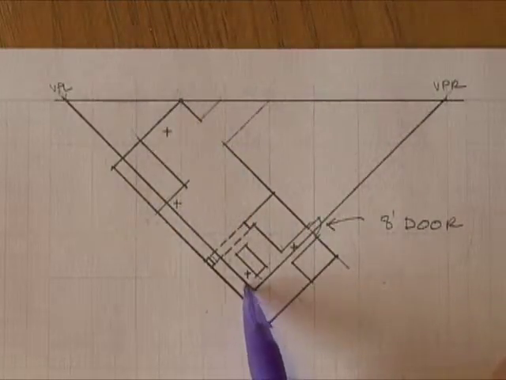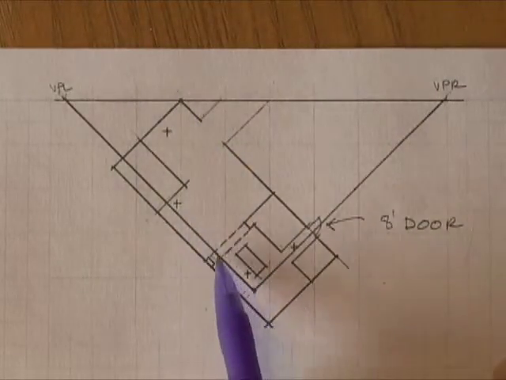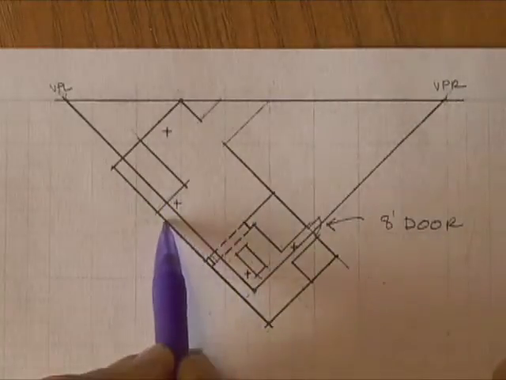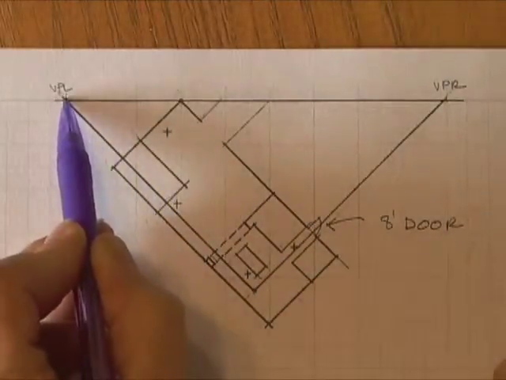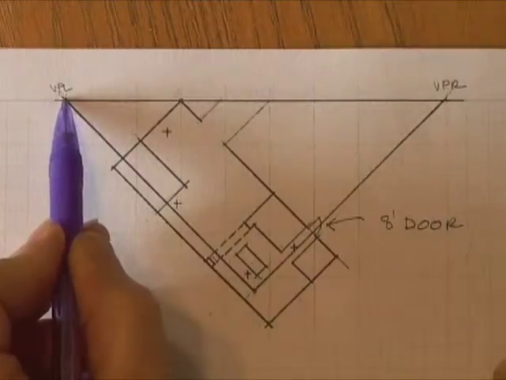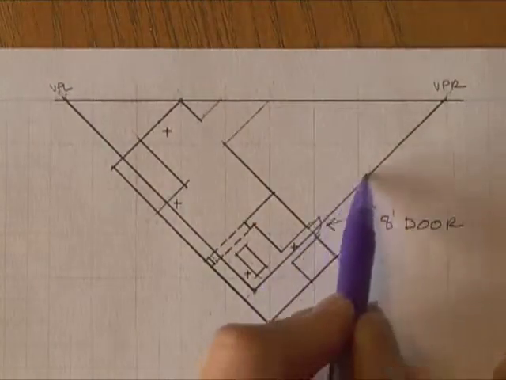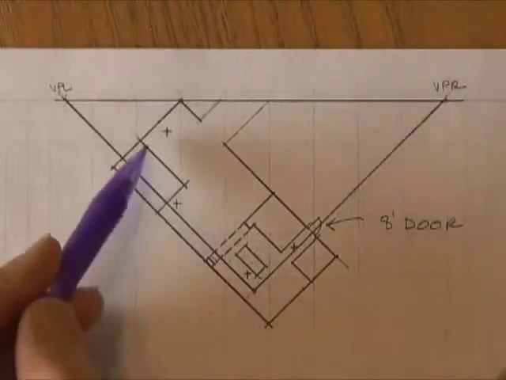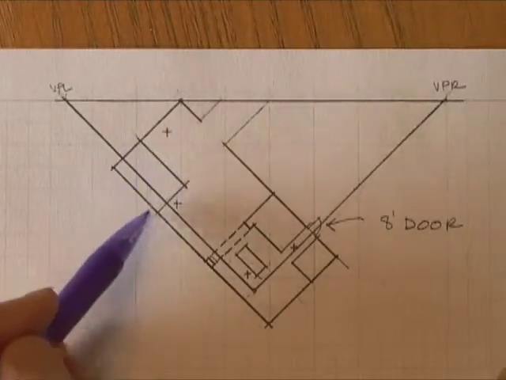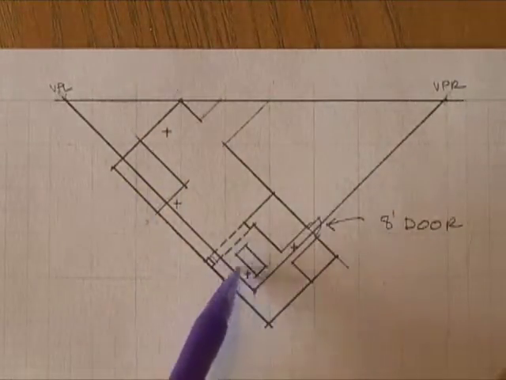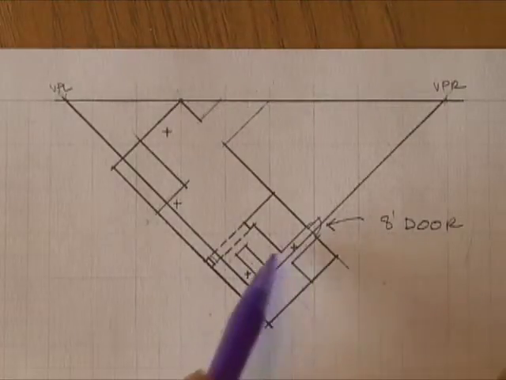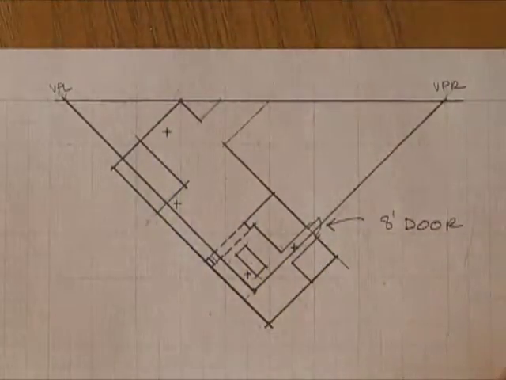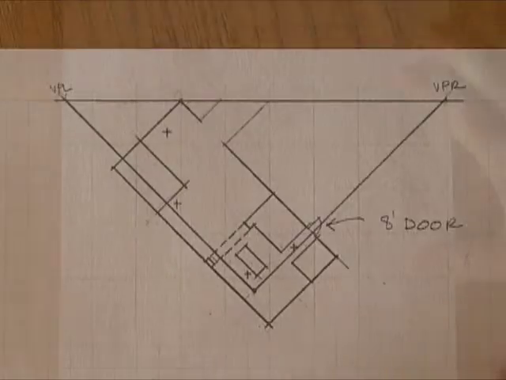Also from the station point, we have the vanishing lines that are parallel to the floor plan that go up to the picture plane. This will become vanishing point left, and this will become vanishing point right. We have a wall here that bumps out that would show artwork, and we have also a small bench. The X's represent people milling about the space.